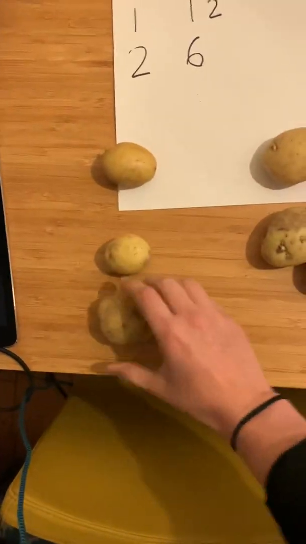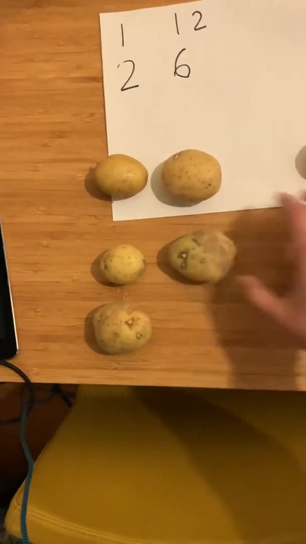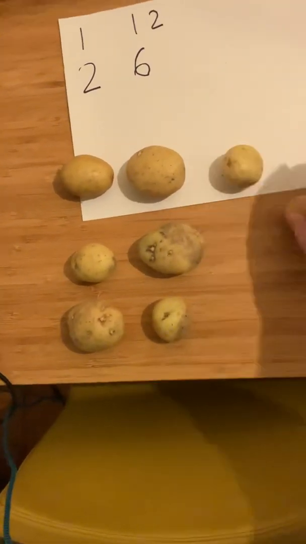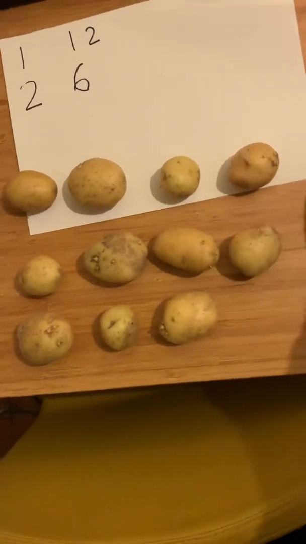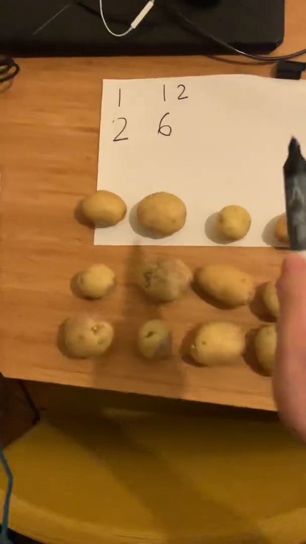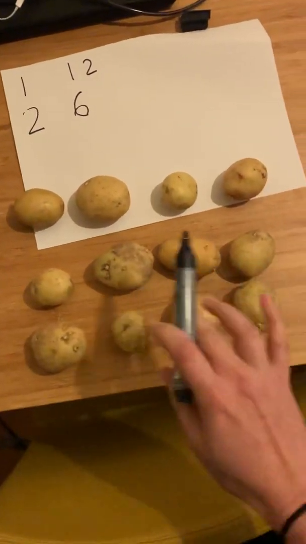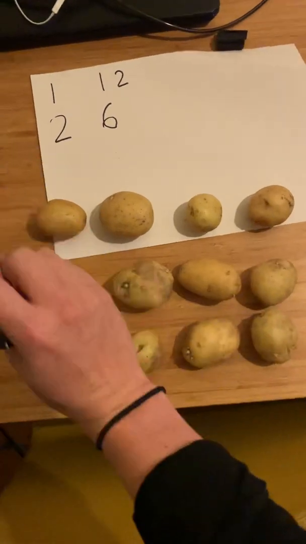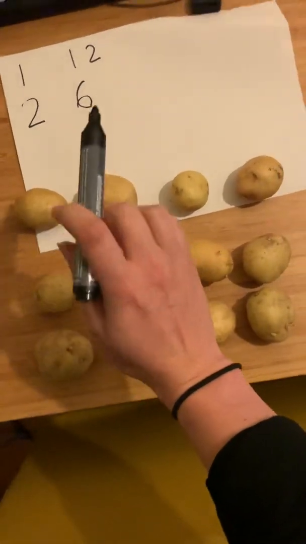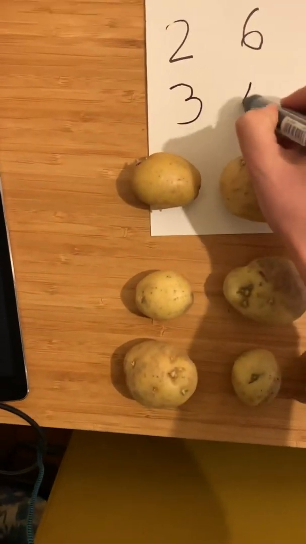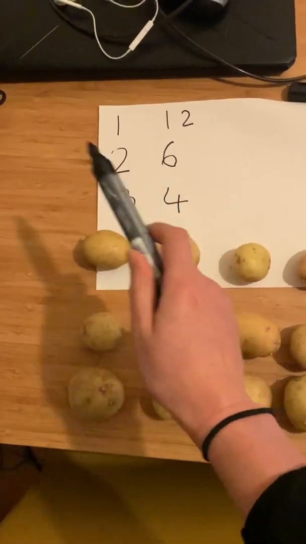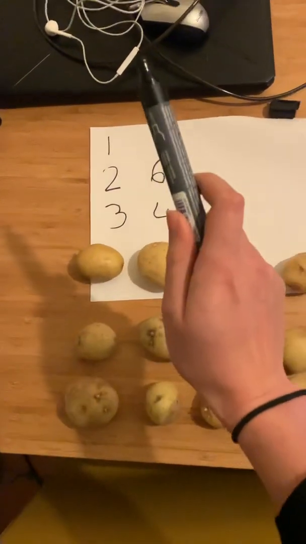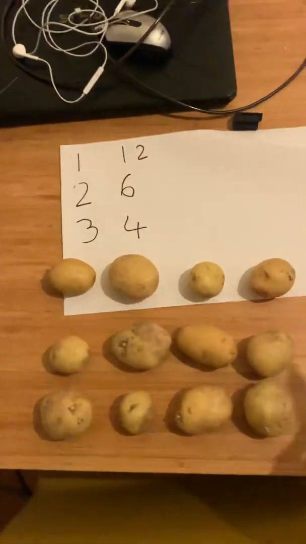So I'm going to have 1, 2, 3. And again, I'm just going to equally share out my potatoes, or whatever 12 items you're using. Brilliant. So have you put your 12 items into 3 rows? Then count with me. How many do you have in each row? 1, 2, 3, 4. So we have 3 by 4. Shall we check? What is 3 times 4? 3, 6, 9, 12. Brilliant.